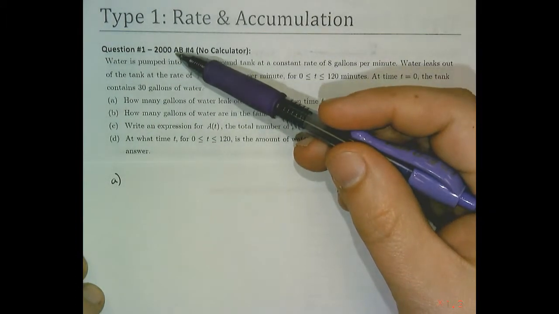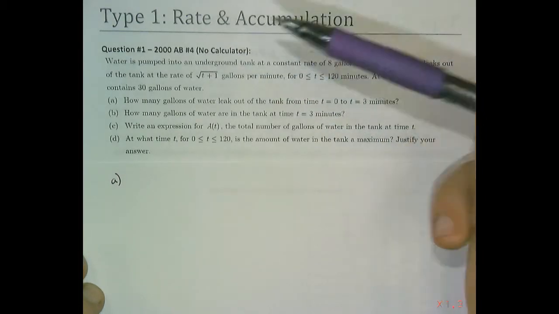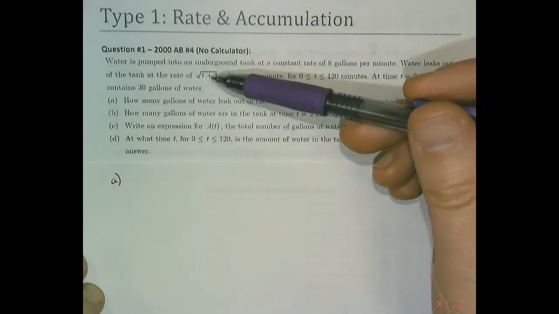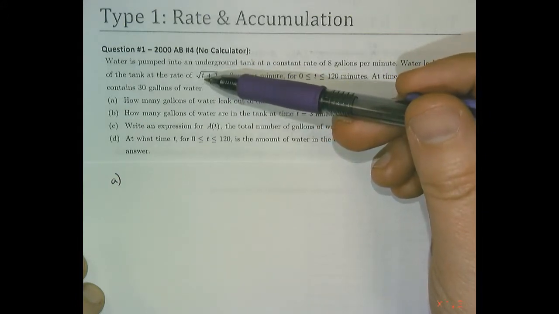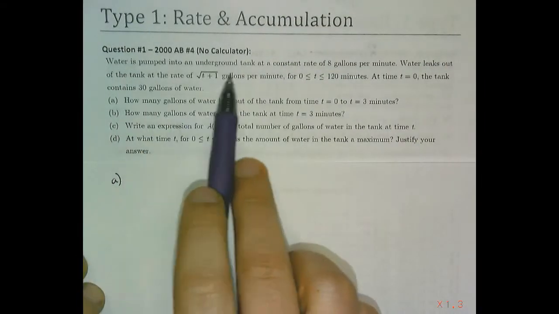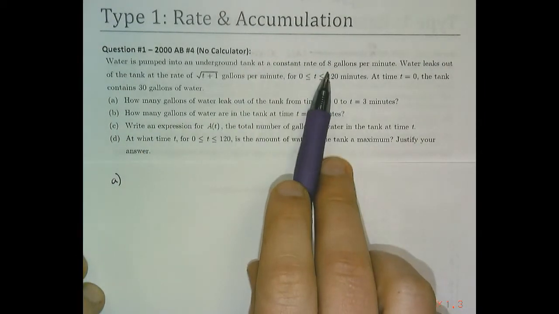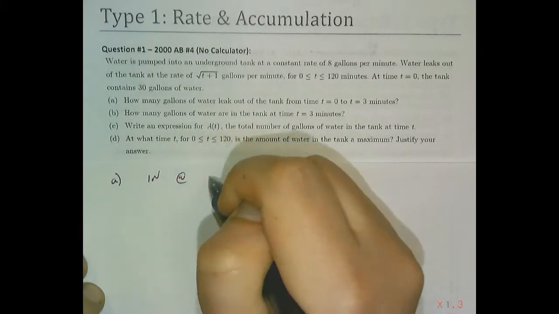So this is 2000 AB number 4, and yes, it is no calculator. I double checked. It's a rate and accumulation problem because we are looking at a rate, and oftentimes these problems include integrating the rate function to find total accumulation. We have a case where water is being pumped into a tank at a constant rate of 8 gallons per minute. So I'm just going to write that down. In at 8 gallons per minute.